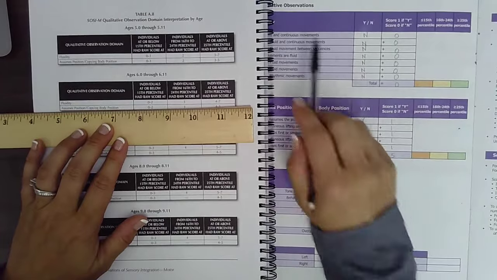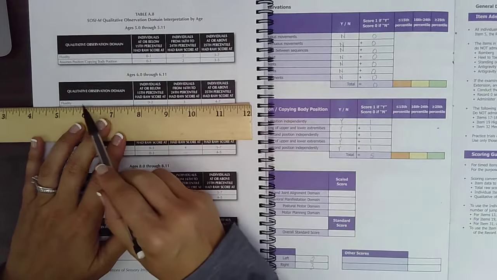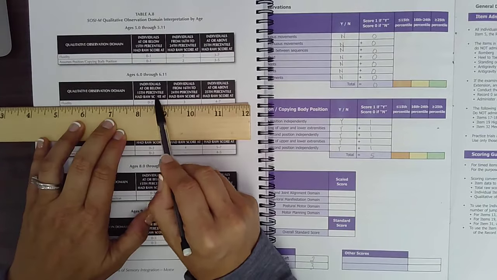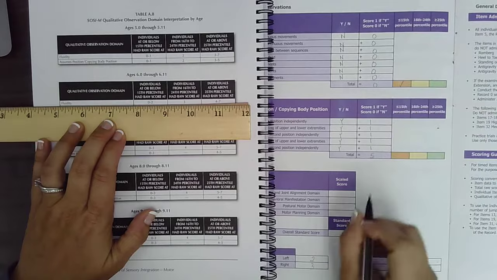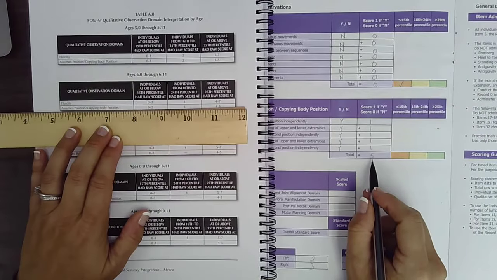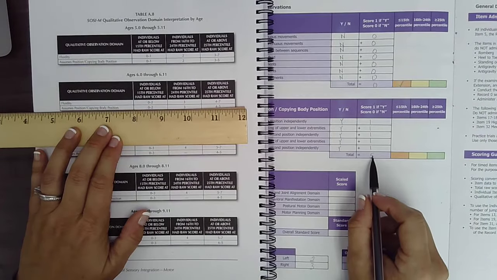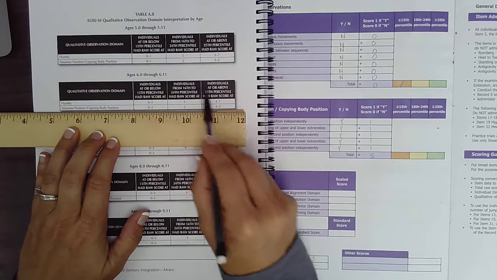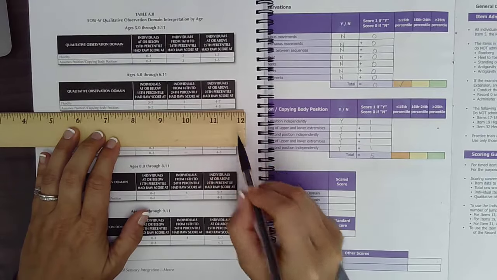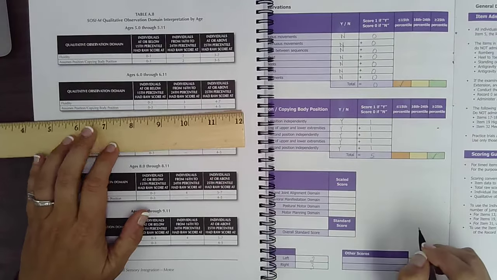So for fluidity, he had a score of 0, which puts him in this red category, less than 15th percentile. And for assuming position and copying body positions, he had a score of 5. Here, remember, age is 6, and that put him in the green category, 25th percentile or greater.